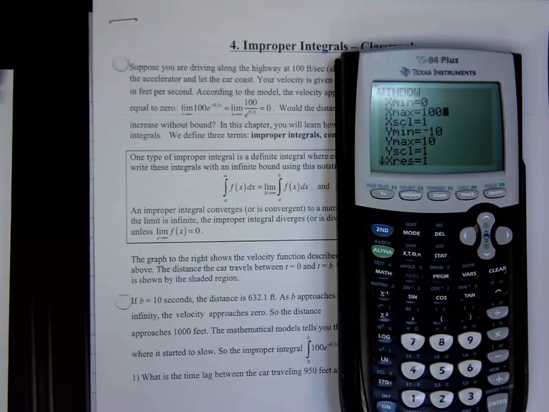Now the scale number is, if you were going to draw the graph yourself, how far apart would you put the tick marks if you're going from 0 to 100? 10s. 10 sounds great. Now y is your velocity. What is your minimum velocity? 0, because you're never going to go into negative velocity, right? Now what is the maximum velocity in this scenario?